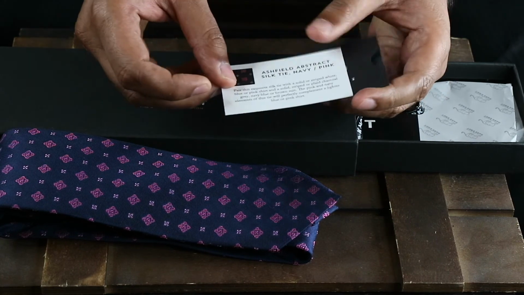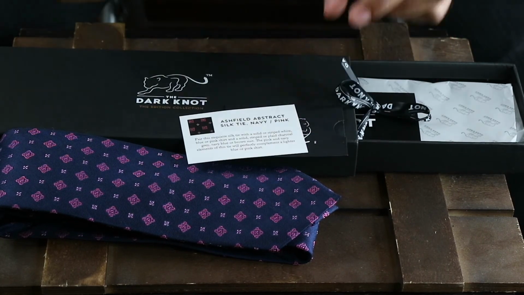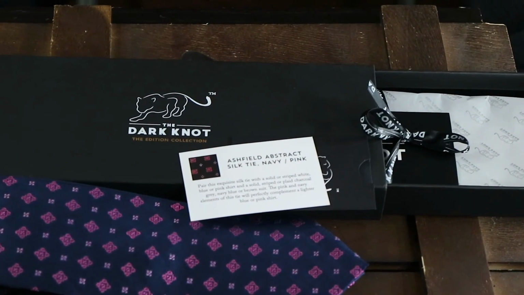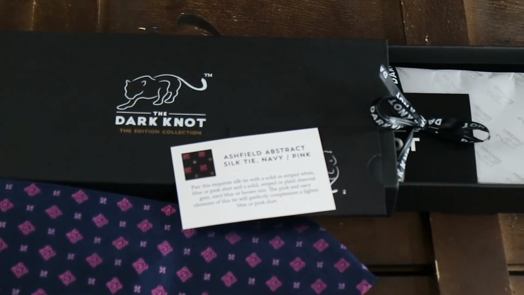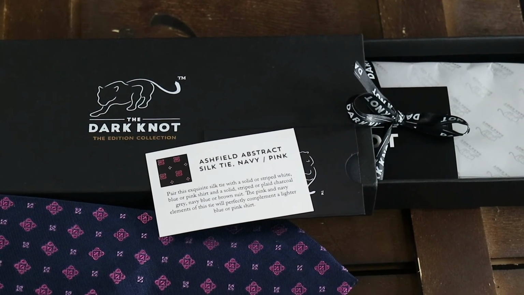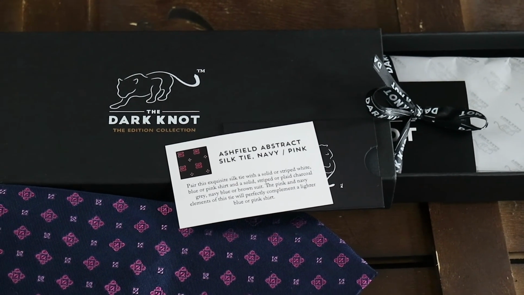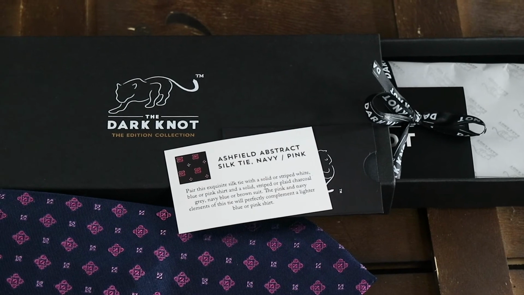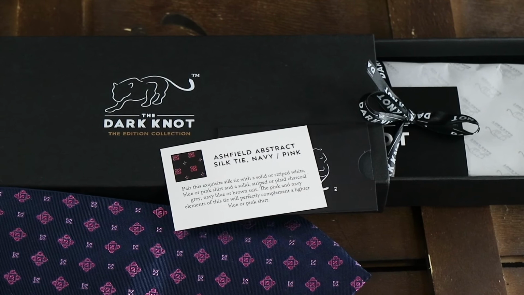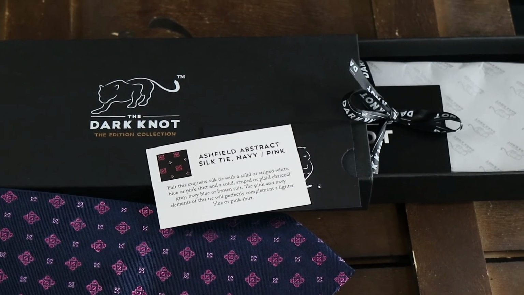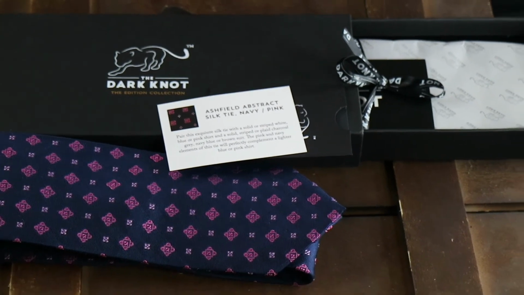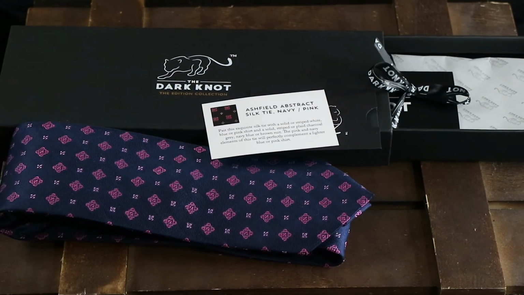So this card here comes with style advice for matching suits and shirts. As you can see, we have the name of our item listed at the top. This is our Ashfield Abstract Navy and Pink Silk Tie. And it says, pair this exquisite silk tie with a solid or striped white, blue, or pink shirt and a solid, striped, or plaid charcoal gray, navy blue, or brown suit. The pink and navy elements of this tie will perfectly complement a lighter blue or pink shirt. So there you have it, your style advice based on color and pattern, so you never leave your house mismatched again.